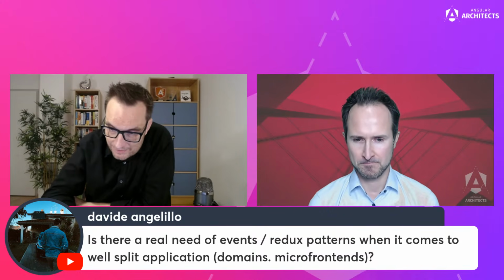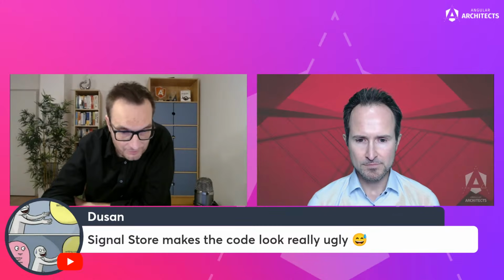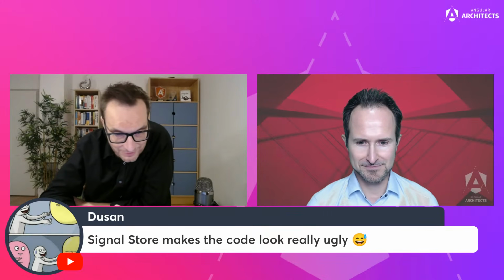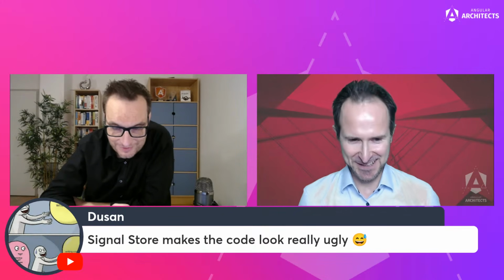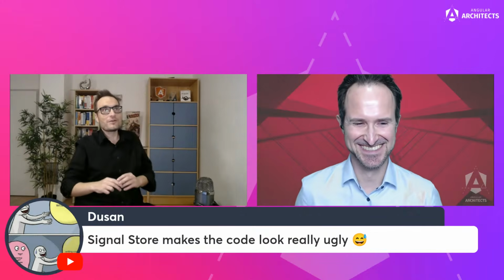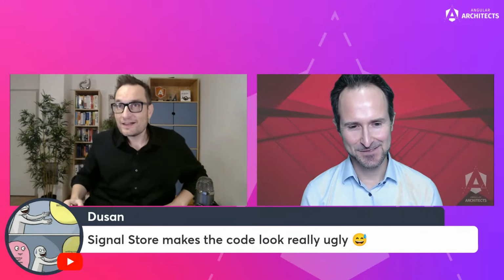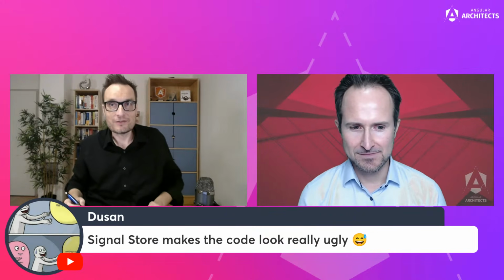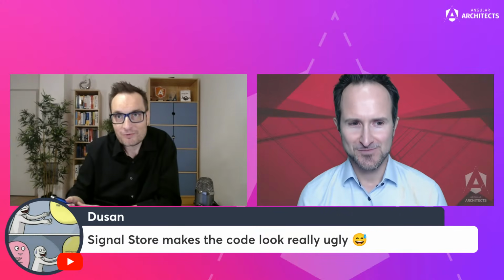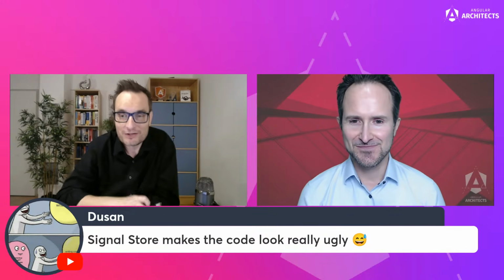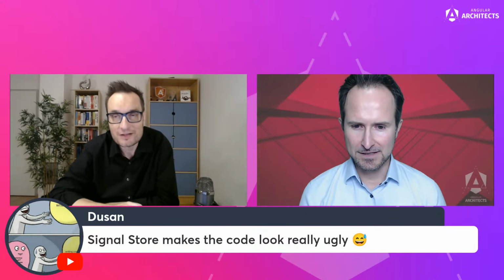Cool. So someone did not really like how the signal store looks. Yeah, that's fair. That's fair. But perhaps we can reframe this question. Why does it look like it is currently looking? And what's the benefit of this? What are the ideas behind the current design?